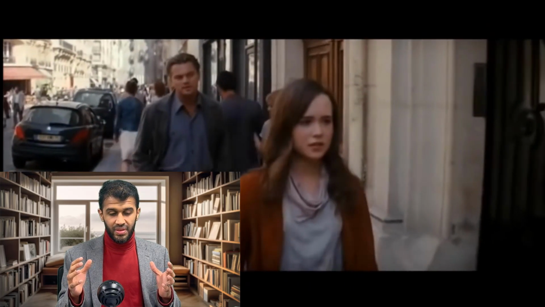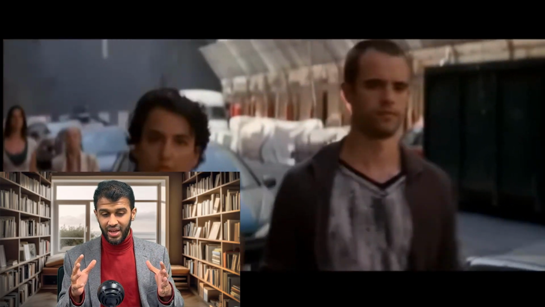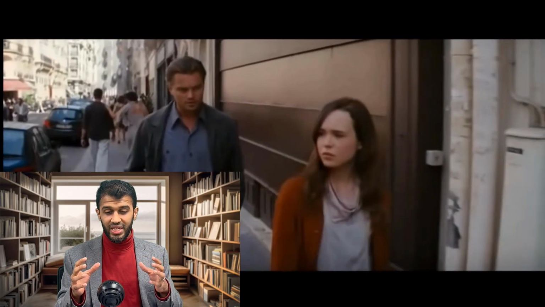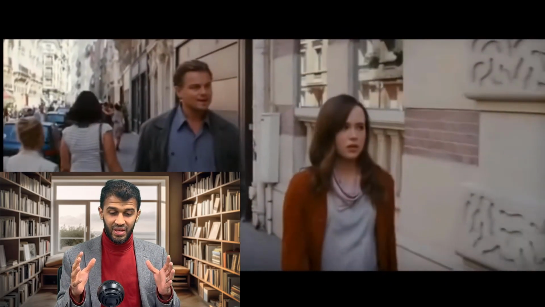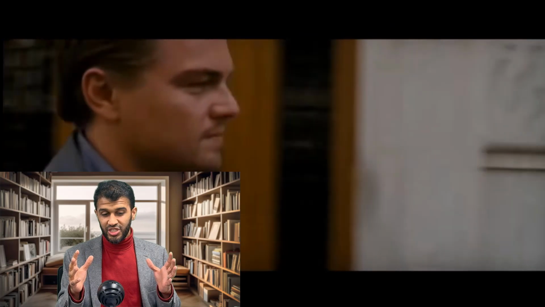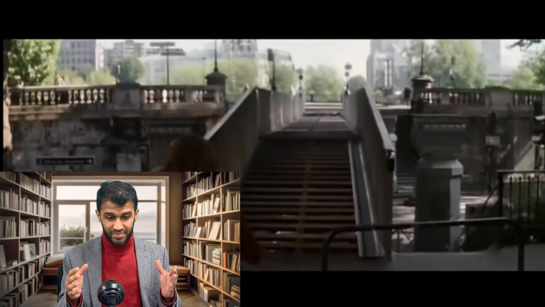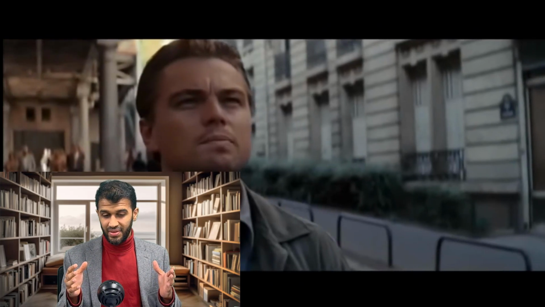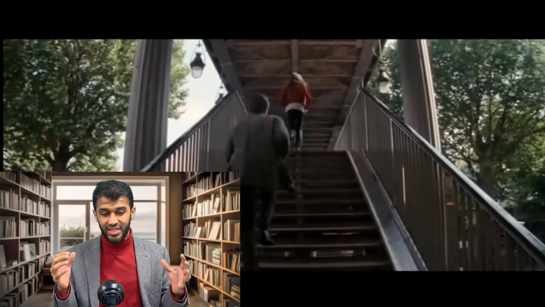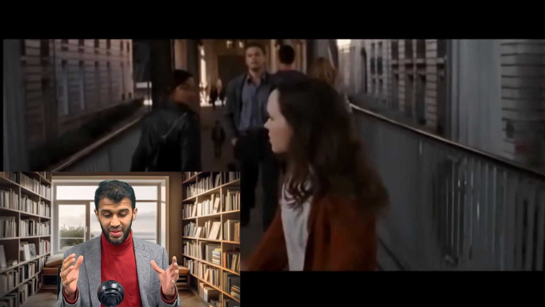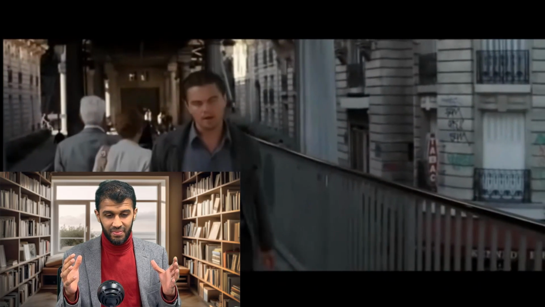The subconscious of Leonardo DiCaprio, the main character Cobb, is rejecting her because she changed the entire world that they're in. Another manipulation: she built a bridge out of a road. This is great, but if you keep changing things like this... If you can imagine it, it can be created. And again, the subconscious is rebelling.